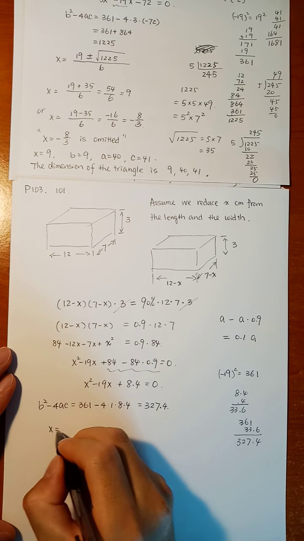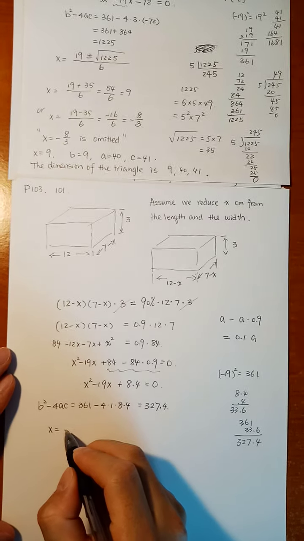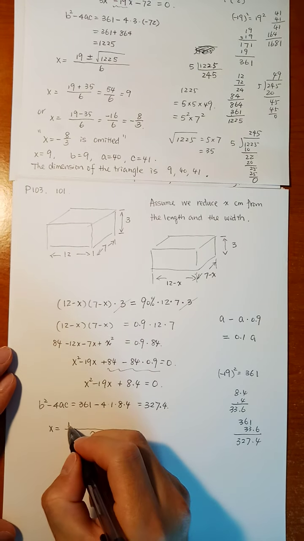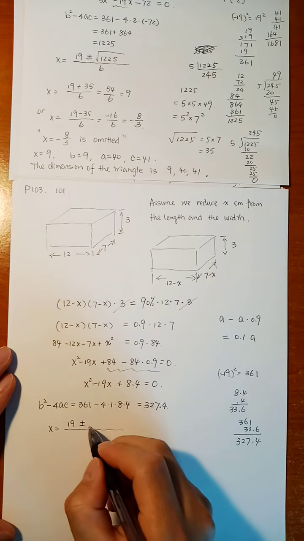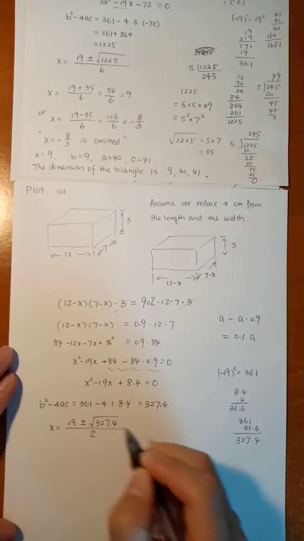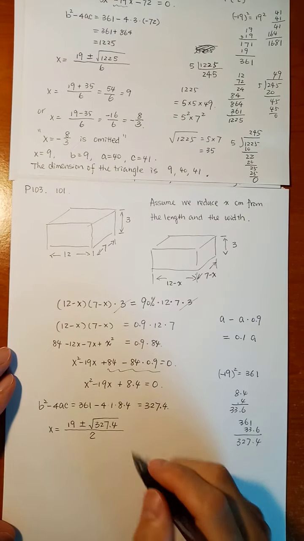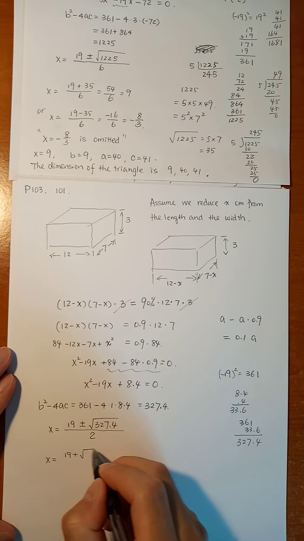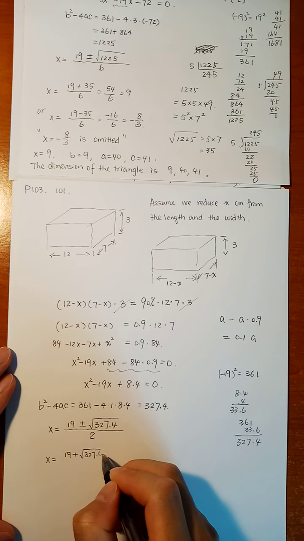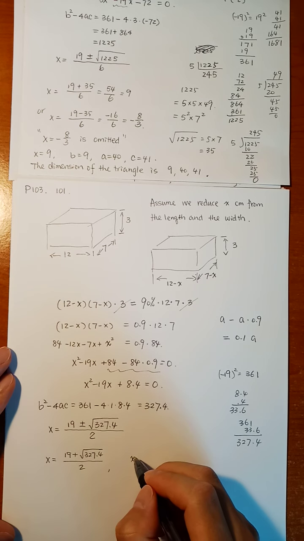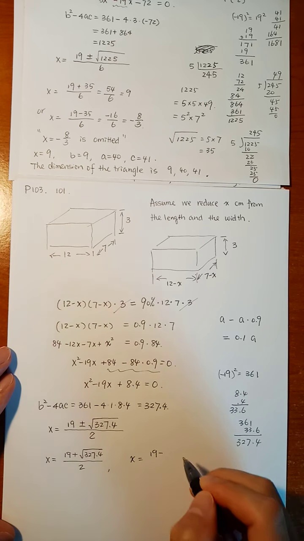So x is negative b, 19, plus or minus the square root of 327.4, over the denominator 2a. 2a is 2. You will have two solutions. X is 19 plus this quantity, and then 19 minus this quantity.